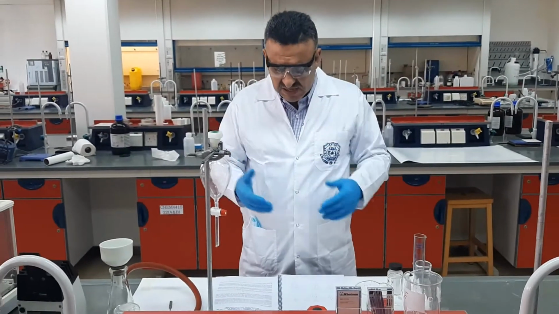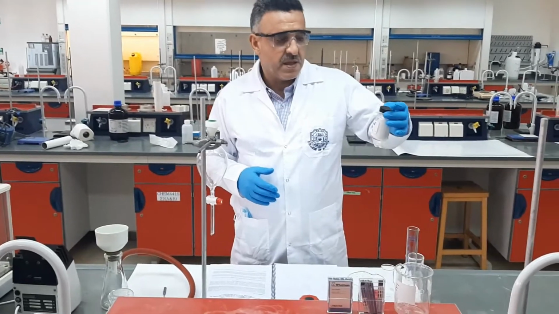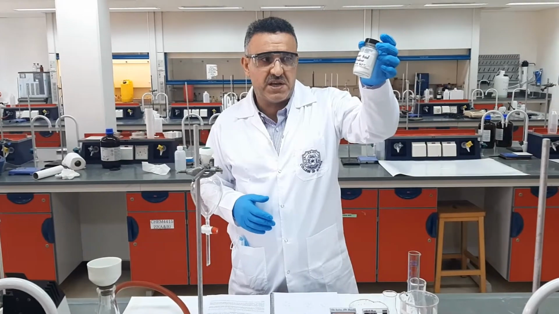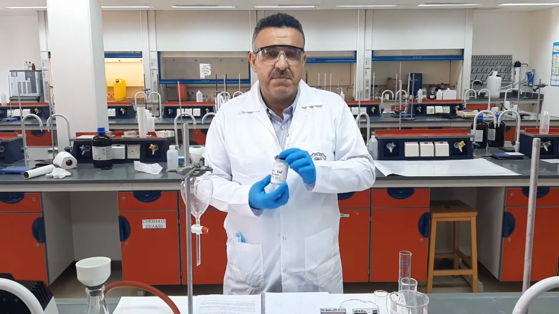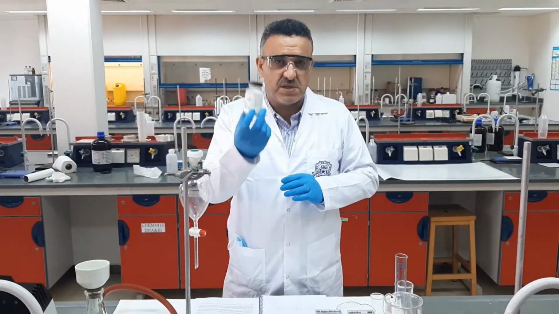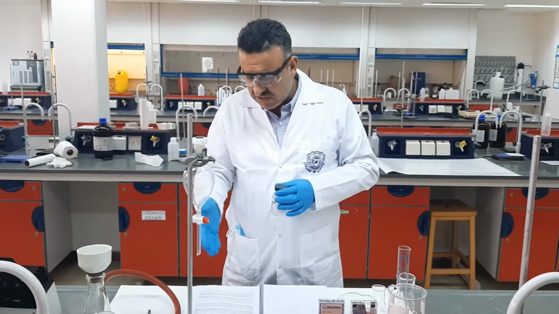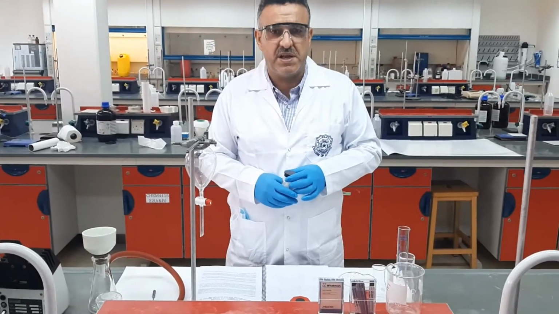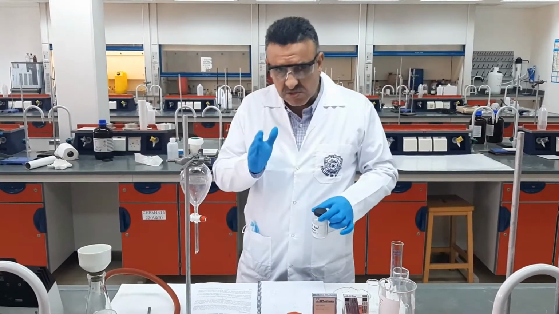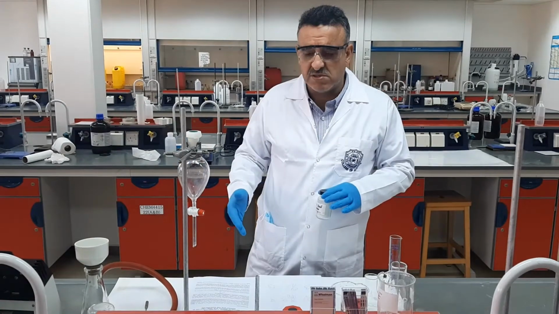Now, what exactly are we going to do and what's the purpose of this experiment? In this experiment, we are going to use a mixture of two organic compounds. We have here benzoic acid and naphthalene. Both are mixed together. Now, how do we separate them? These are the steps which will enable us, at the end of the experiment, to separate the two products. So let's proceed stepwise according to the procedure.